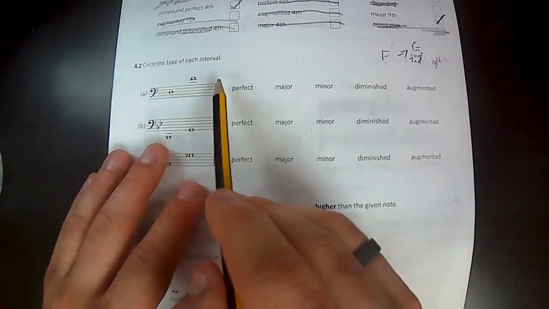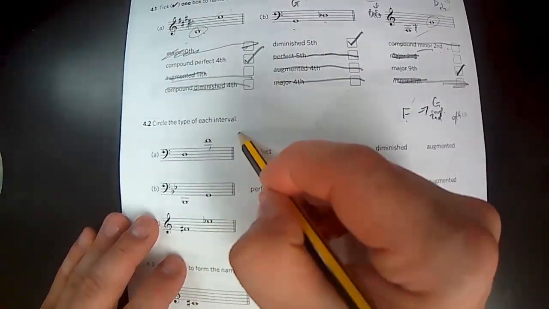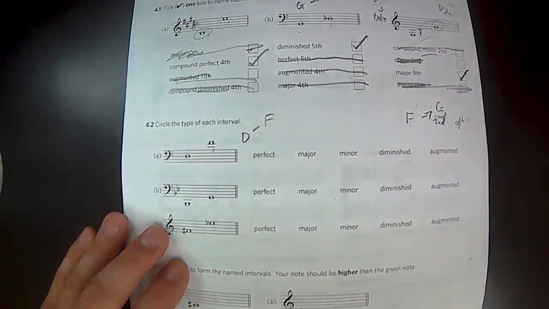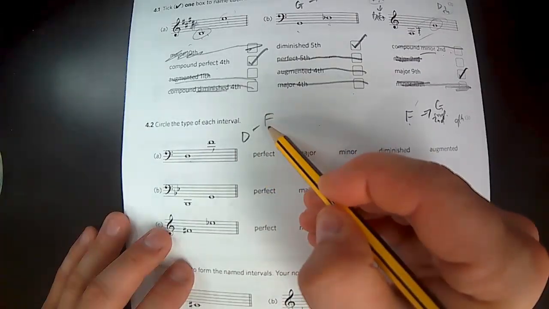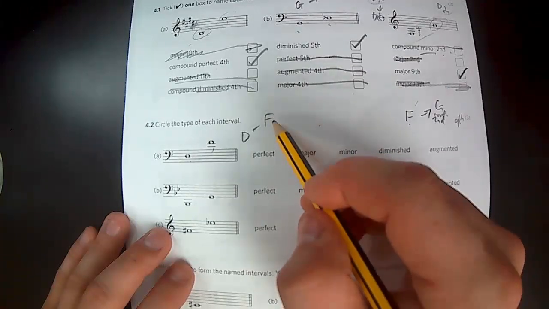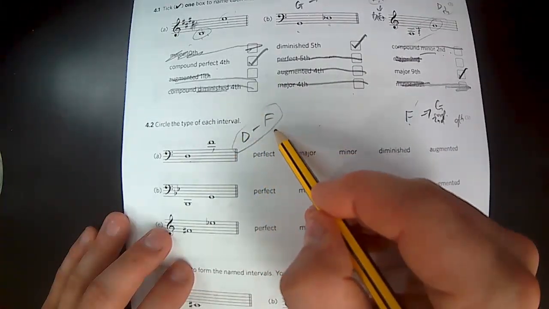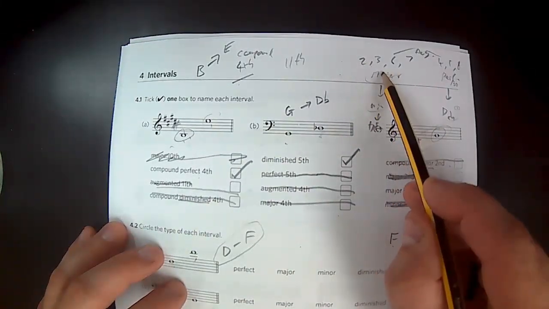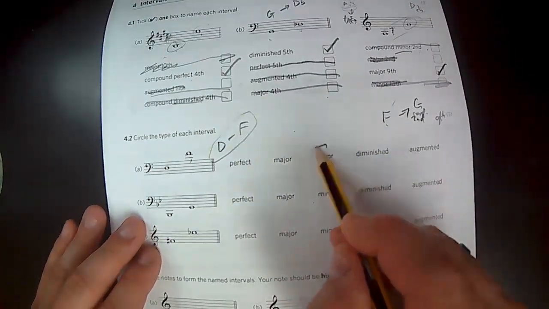Circle the type of each interval. D to an F. Okay? So we don't need to worry about the size of it, we just need to look at the type of it. In D major, what kind of F would we get? It should be an F sharp. So it's actually been made smaller than what it should be by a semitone. It's a third that's been made smaller than what it should be by a semitone. A third would be a major if correct, and a minor if made smaller by a semitone. So it's a minor.